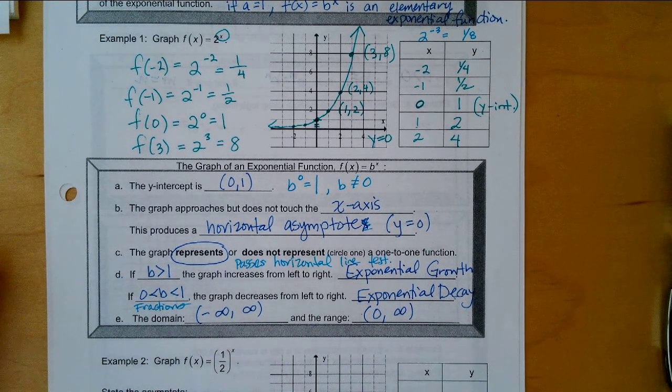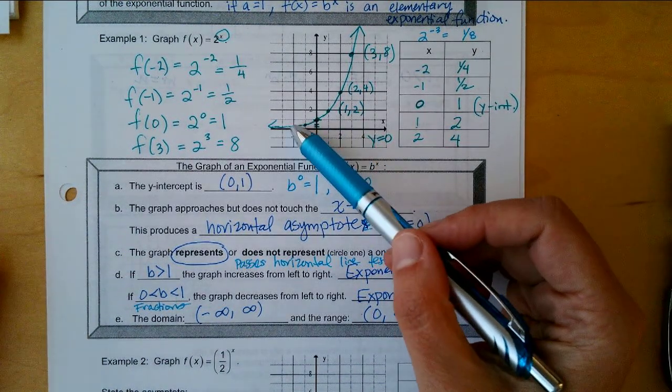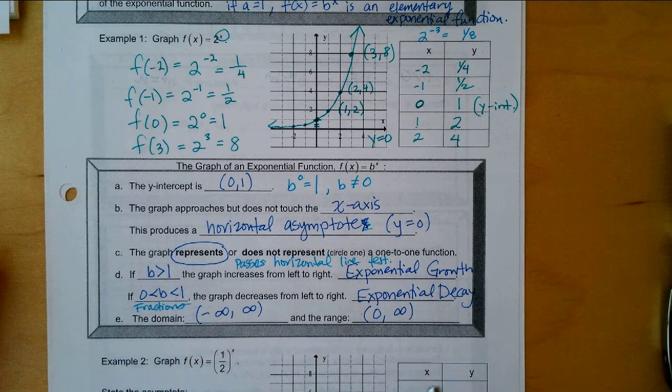Why does it make sense that the domain could be any number? There's just no restriction. I can use whatever number I want as the exponent. You can even use decimal exponents. Remember, this is all connected here. And then the range is from 0 to infinity.